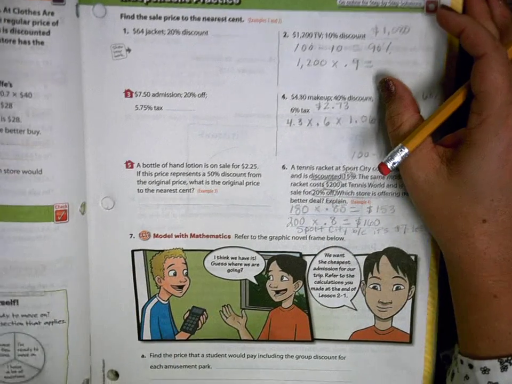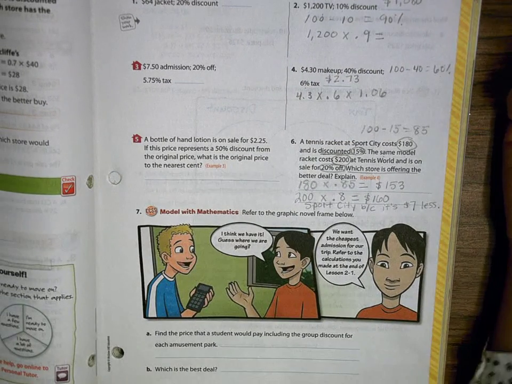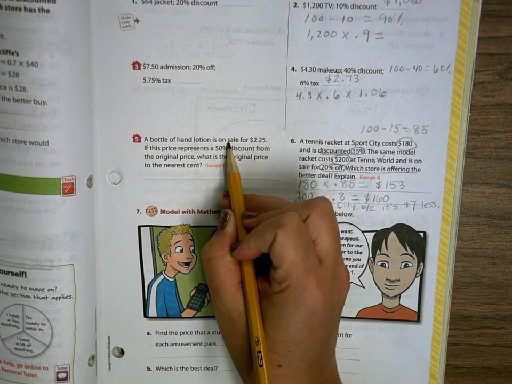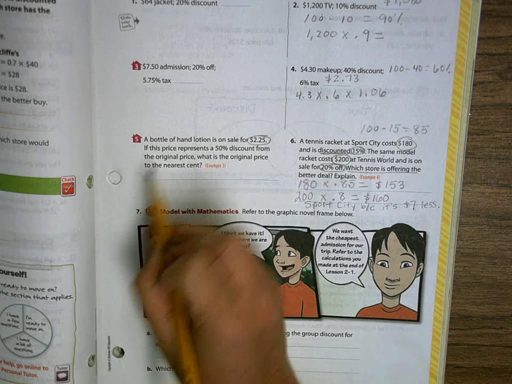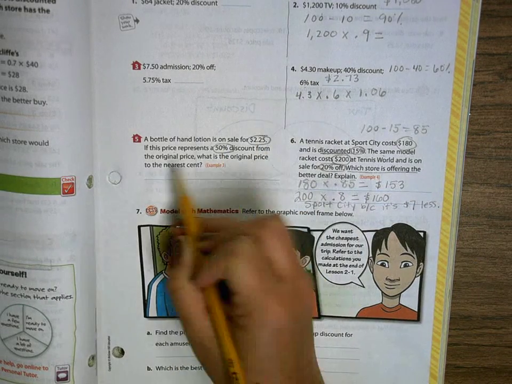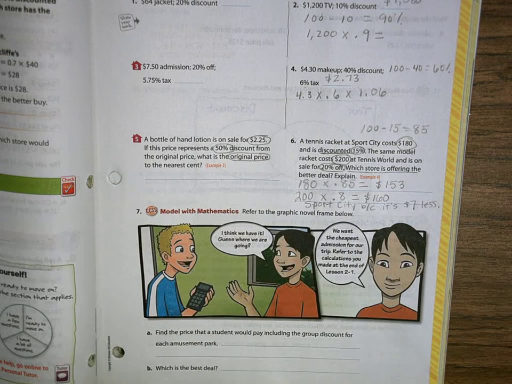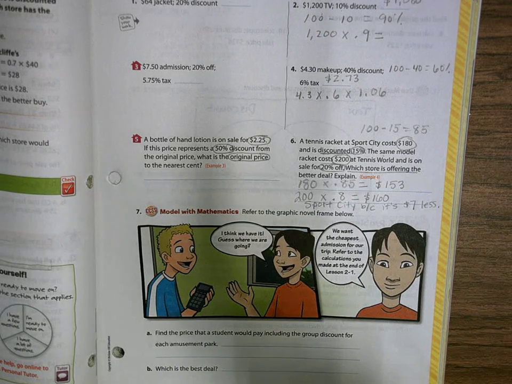I don't normally assign the odds because they're in the back of the book, but let's look at this just because it's different. A bottle of hand lotion is on sale for $2.25. If the price represents a 50% discount, what is the original price? Anyone have an idea of how to do that one? You go backwards. You divide. So to find the discounted price, we multiplied, right? And remember I said the algebra part where you have to divide now?